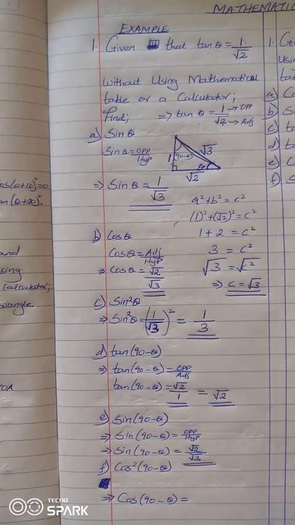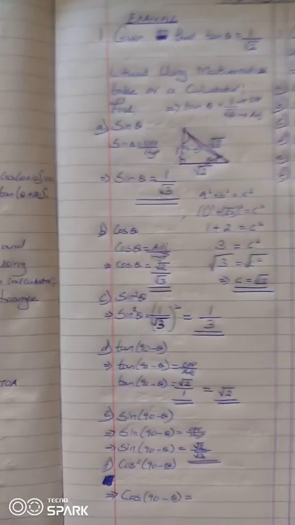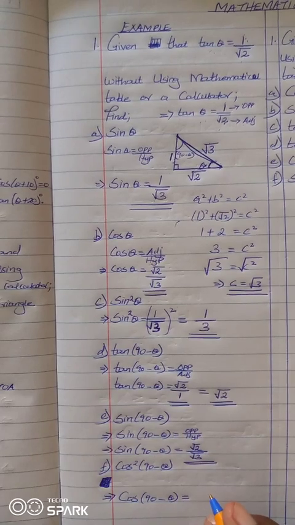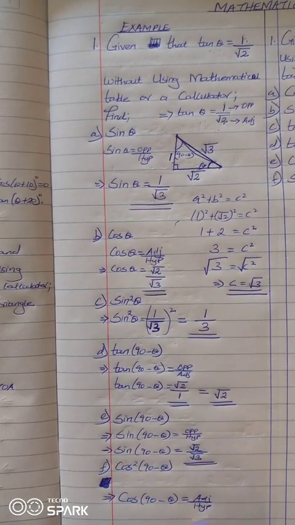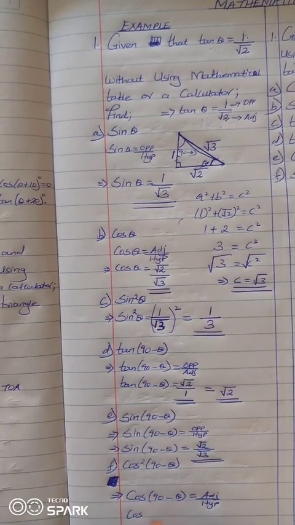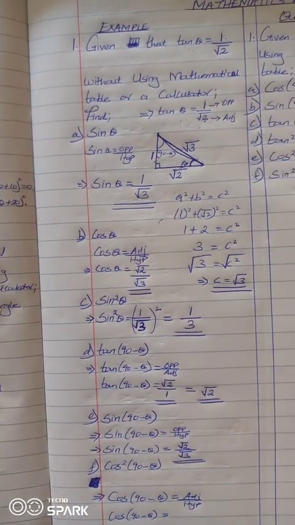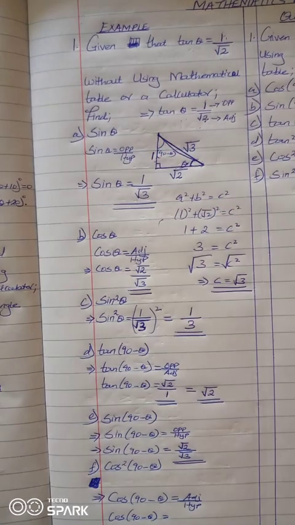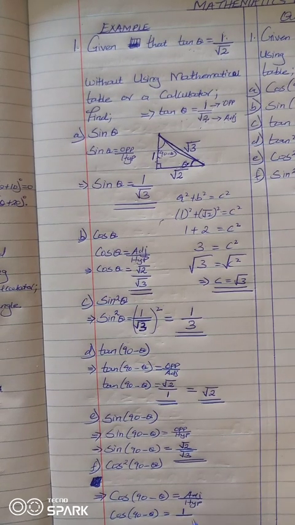Cos is given by adjacent over hypotenuse, and therefore our cos 90 minus theta will be the adjacent of 90 minus theta, the side that is very close to 90 minus theta, that is 1, over the hypotenuse, the longest side, which is root 3.